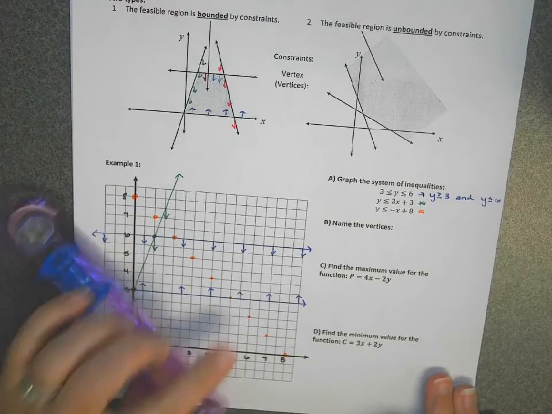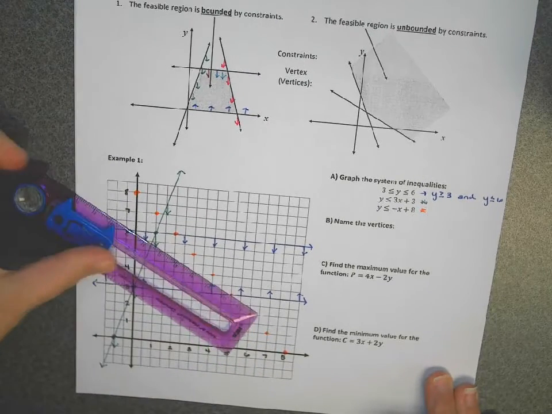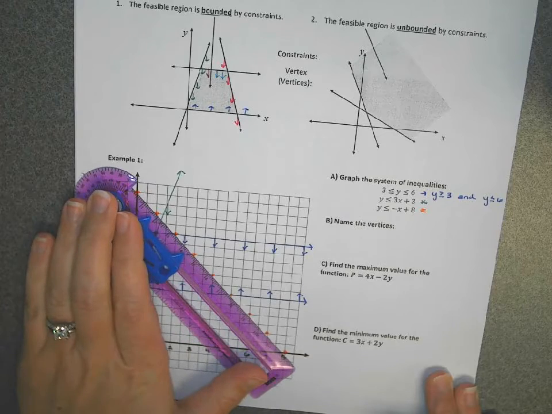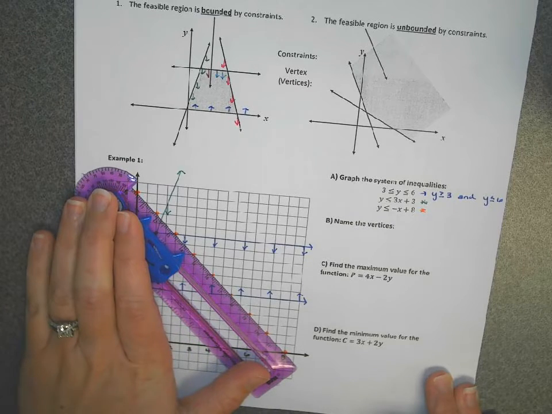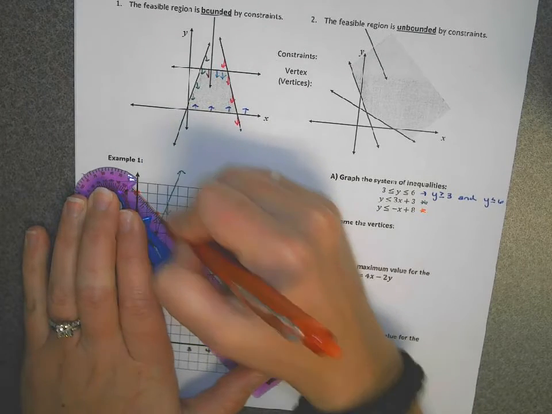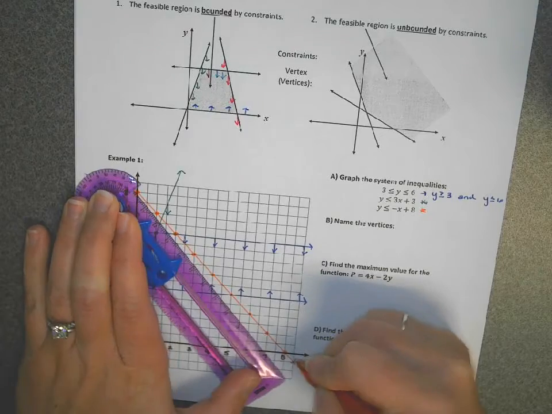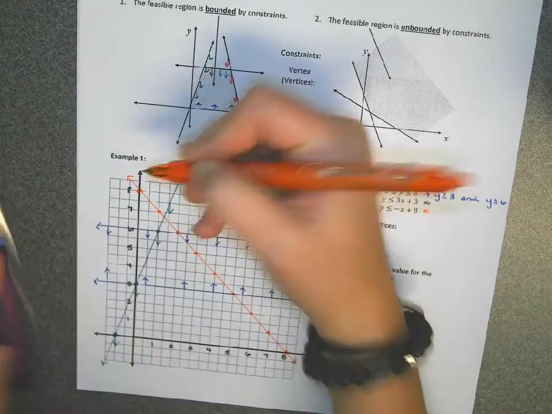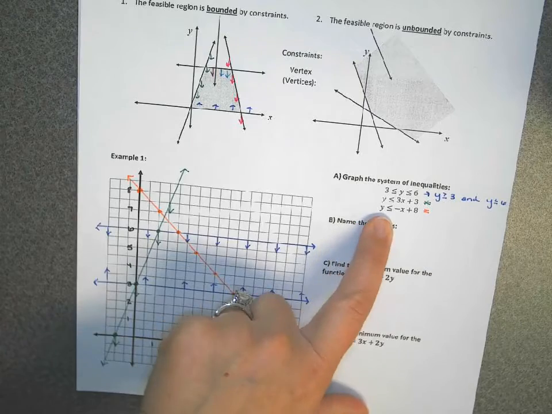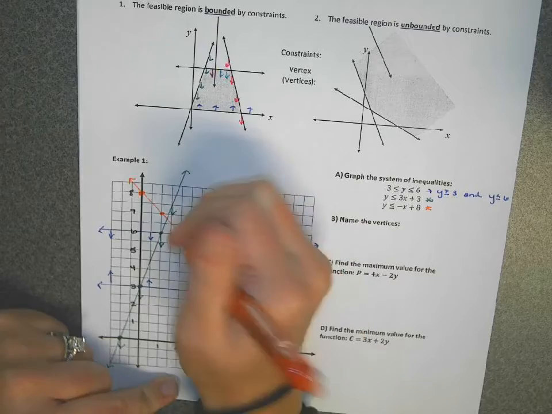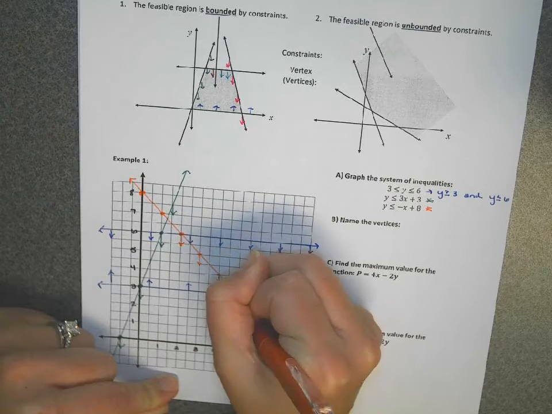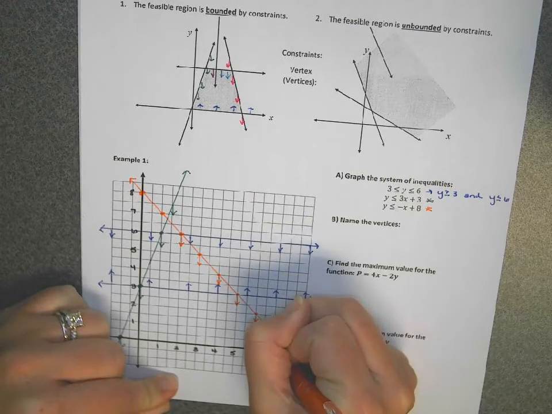This one also connects with a solid line because these are all or equal to. This one says y is also less, so y is less going down, so I'm going to draw down arrows on all of those.